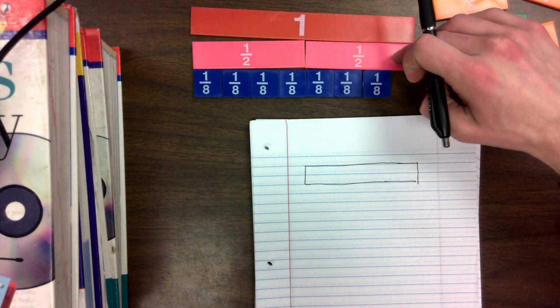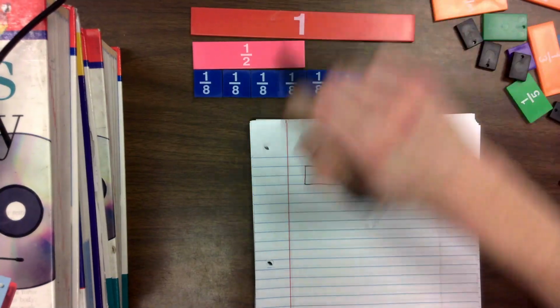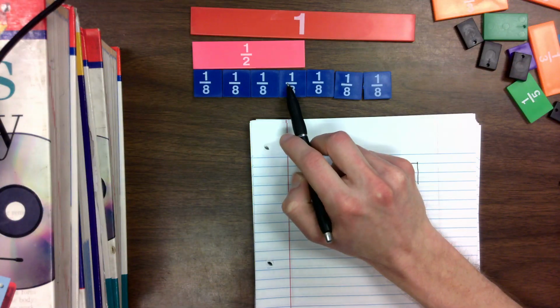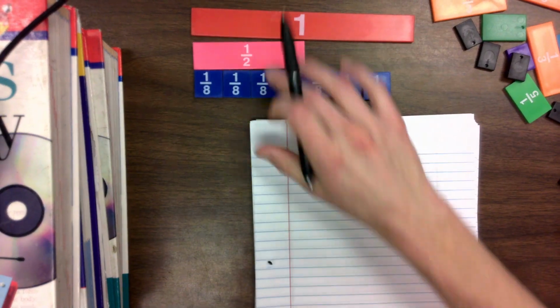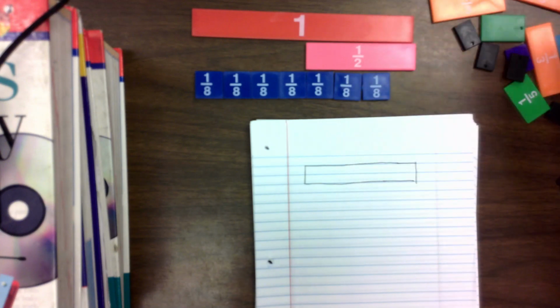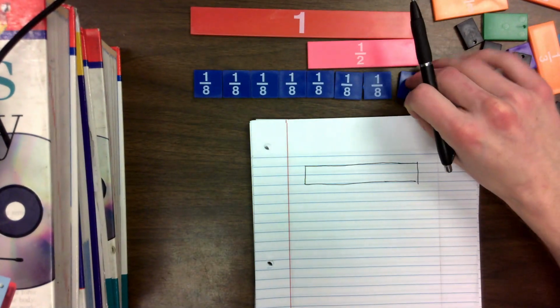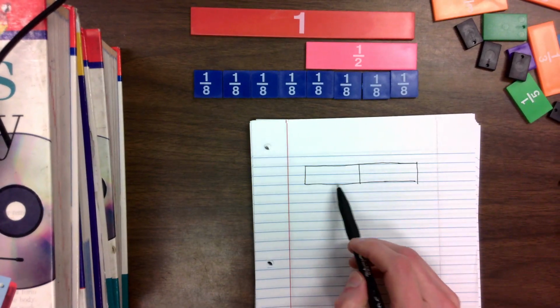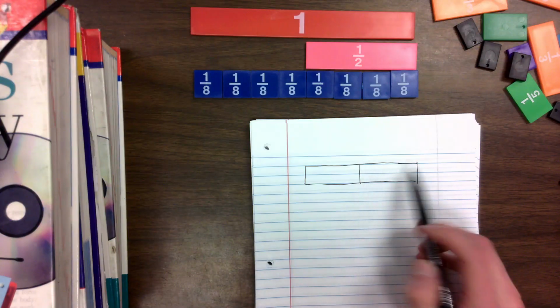Well, how many 8ths make 1 half? 1, 2, 3, 4. So that means another half would make 4 more 8ths. So when I halve this, I have 4/8 over here, and I have 4/8 over here.